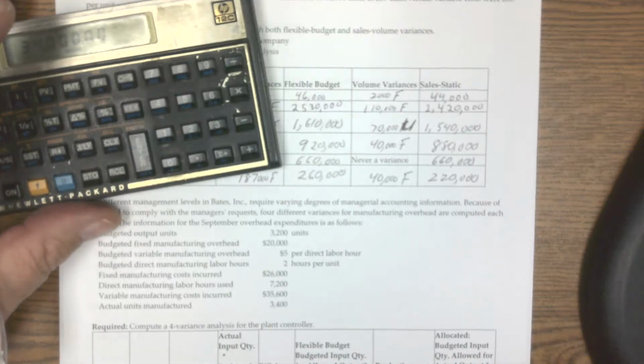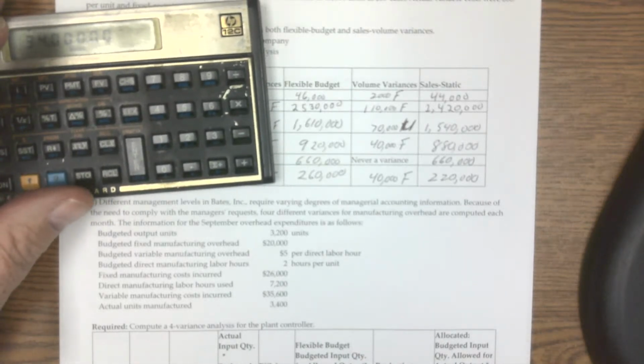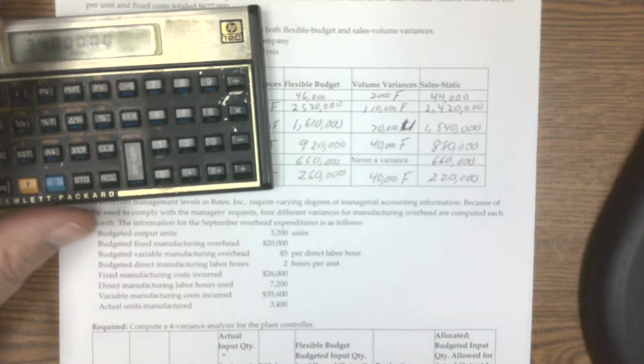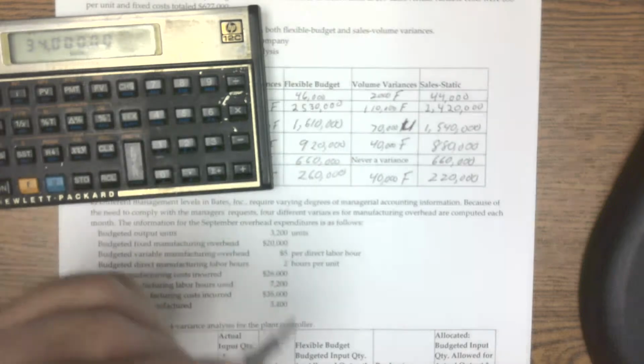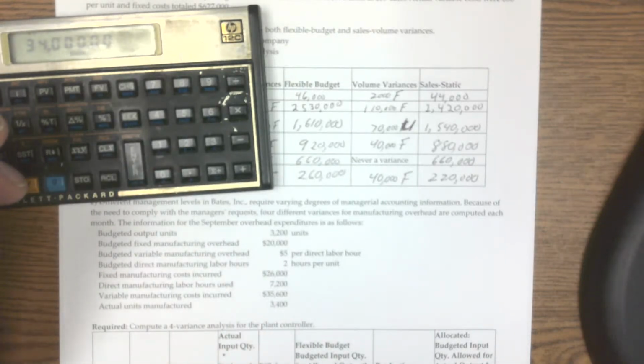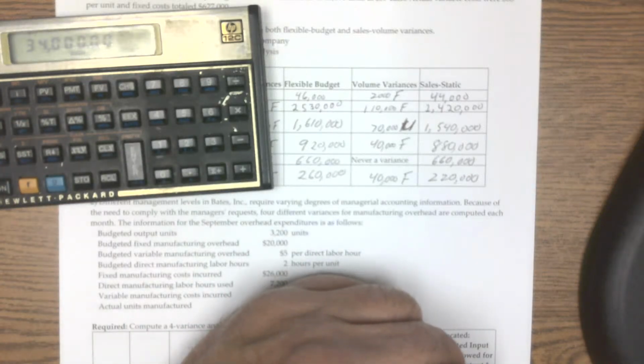Okay, so actual output. So we had, so that would be 3,400.